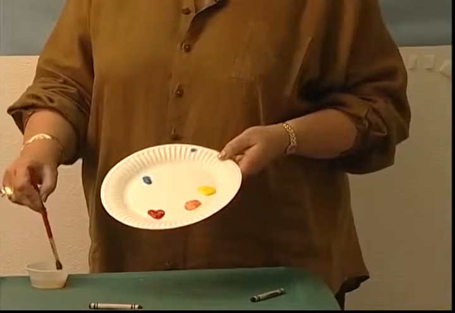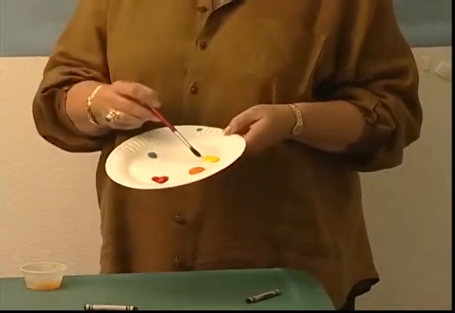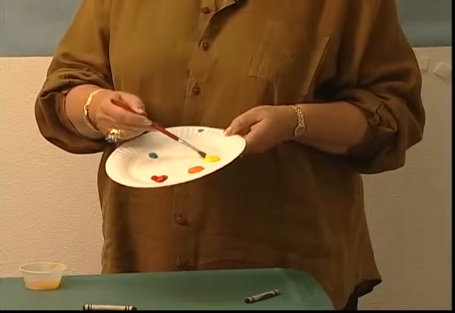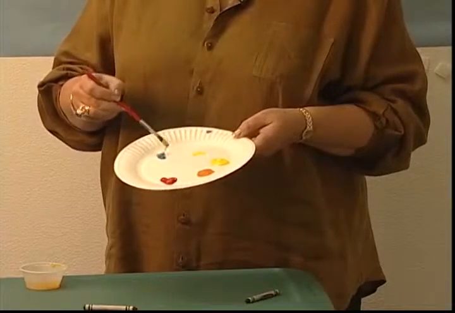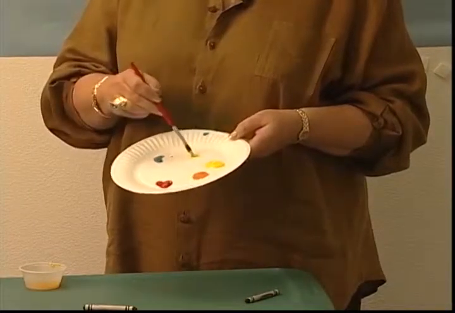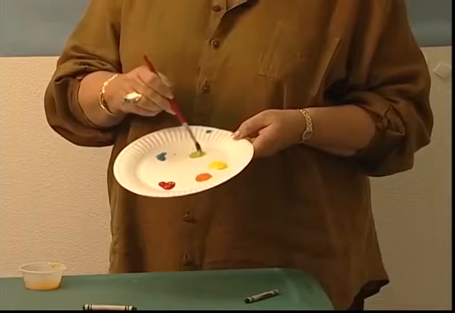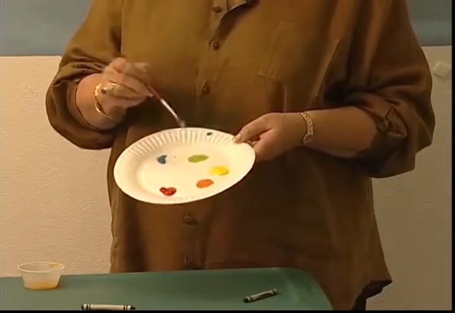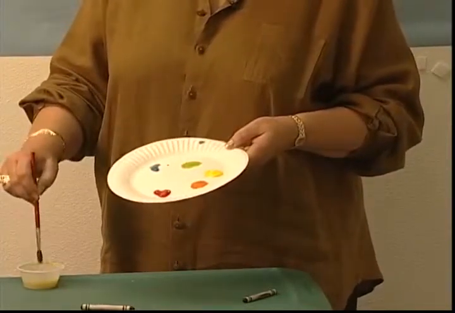I'm going to rinse my brush just a little bit, and we always start mixing with the lightest color first, so we keep it pure and clean. So we put a little bit of yellow and just a touch of the turquoise. It's not going to take too much to get what happens when we mix yellow and blue. Exactly, we get green.